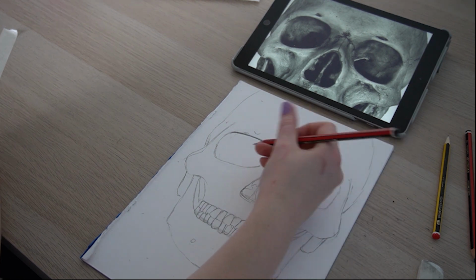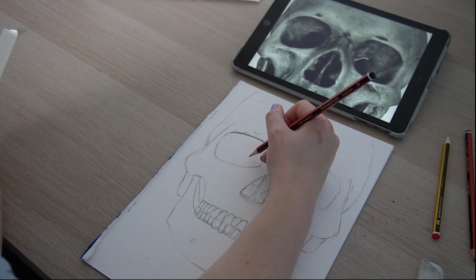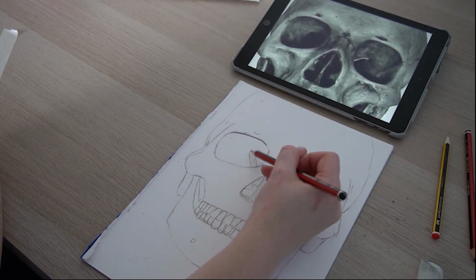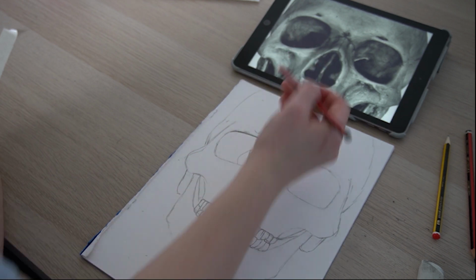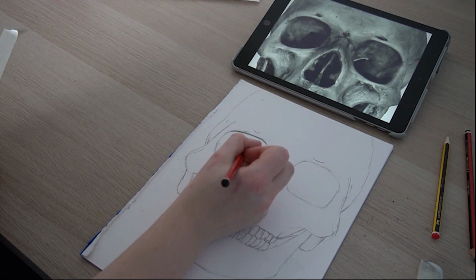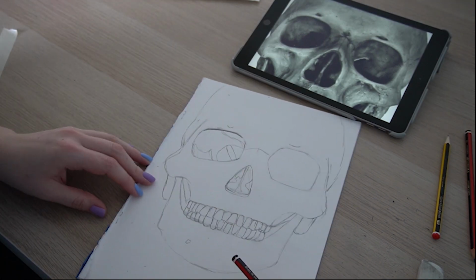And I'm going to draw in this shape that we've got here first of all, and then this shape here, and the shape here, and then the shape coming in across here. So I've got the basic kind of shadows, and then I just need to shade them.